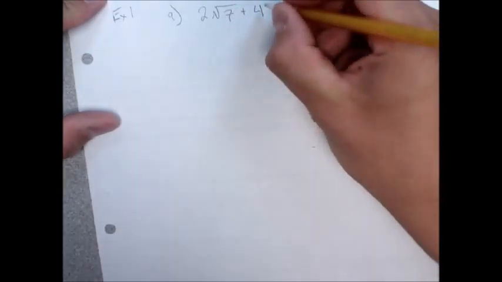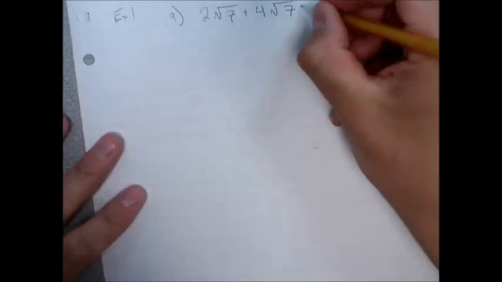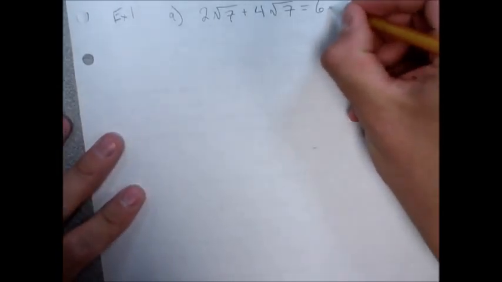it gives us 2 square roots of 7 plus 4 square roots of 7 and asks us to combine these. In order to combine these, I just would simply add up their coefficients, the coefficients being 2 and 4. Okay, and I'd keep the square root of 7. So this turns into 6 square roots of 7. Okay?